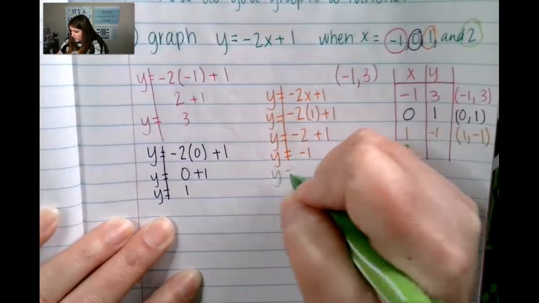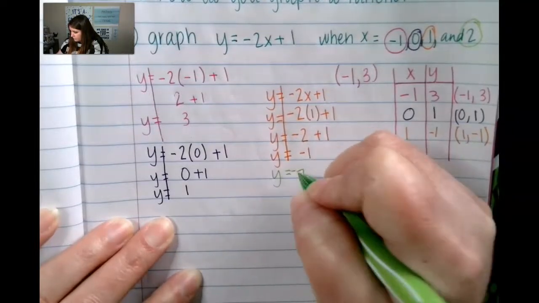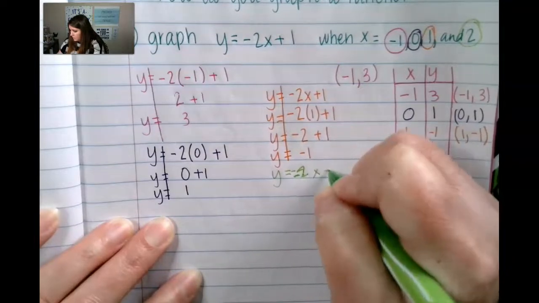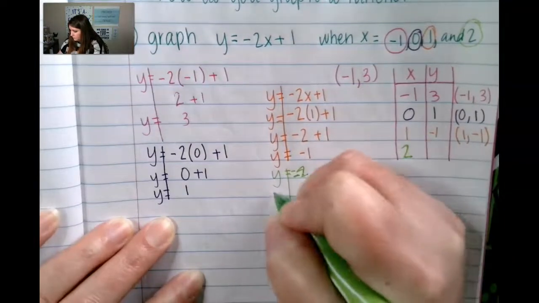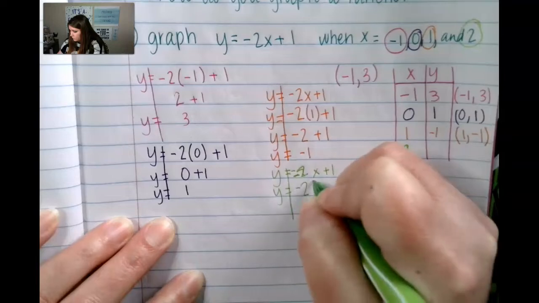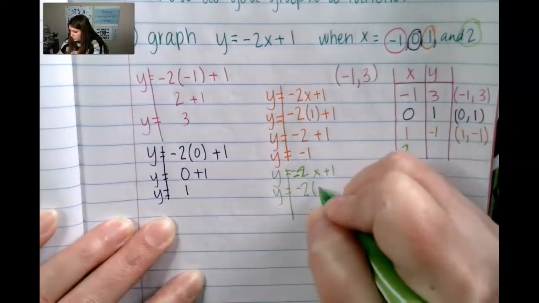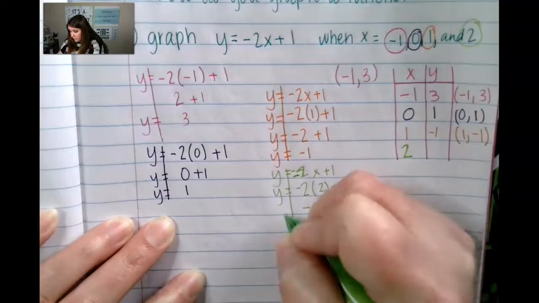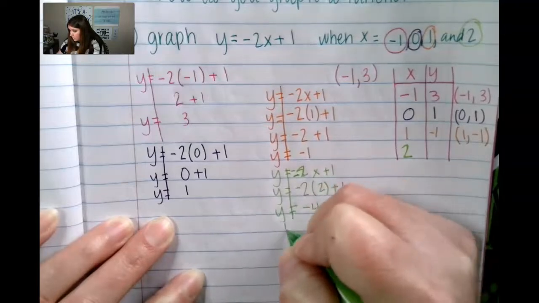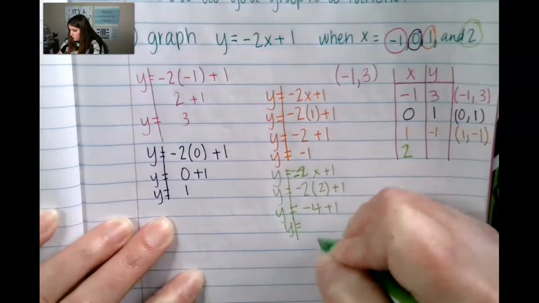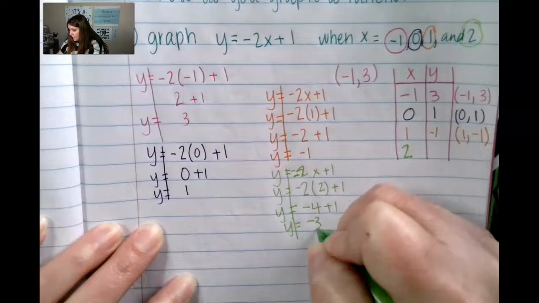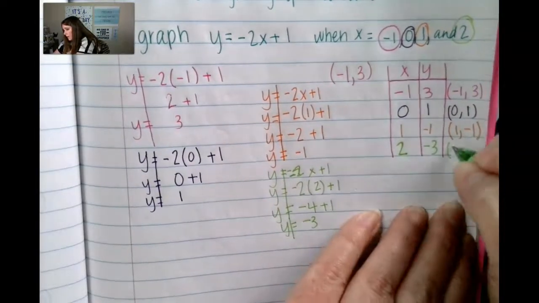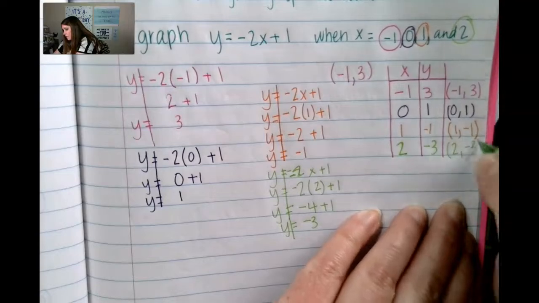So y equals negative 2x plus 1, y equals negative 2 times 2 plus 1, or negative 4 plus 1. So negative 4, I add 1, I get negative 3. So my output is negative 3. My ordered pair is 2, negative 3.